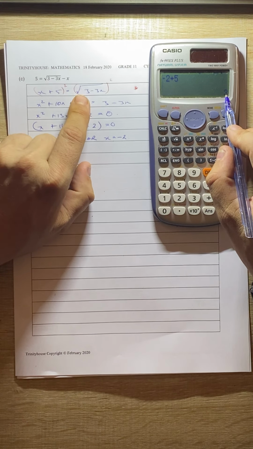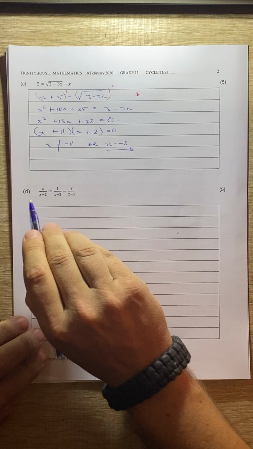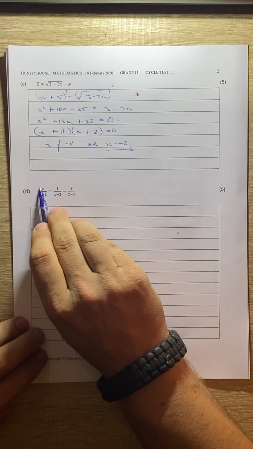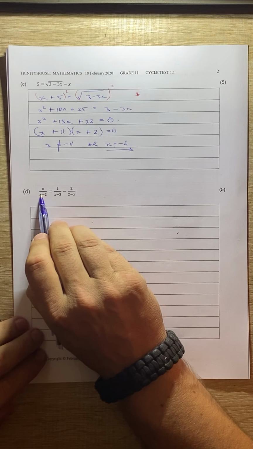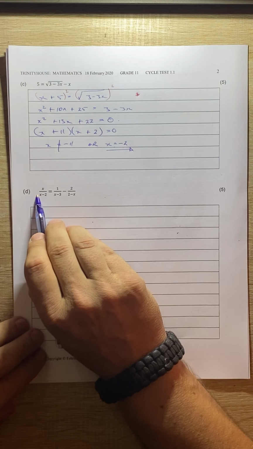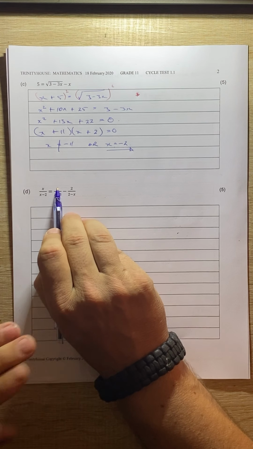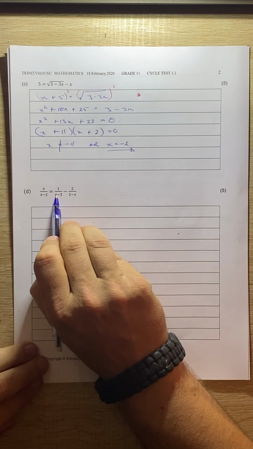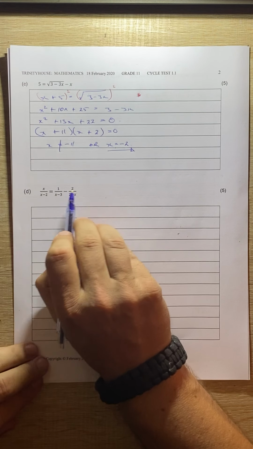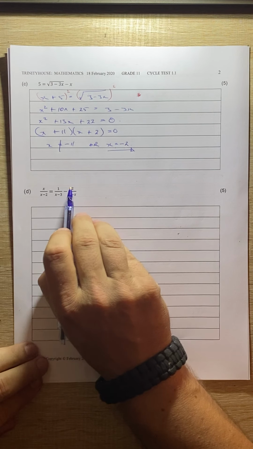Right, moving on to this one over here. You've got to make sure that your highest powers of x are positive, grade 11. So if I have a look here, that one is positive, I'm happy. Over here, the highest power of x is this one, I'm happy. That's just a number, I'm not worried about that. Here's an x, it's positive, I'm happy. That's just a number, don't worry about that.